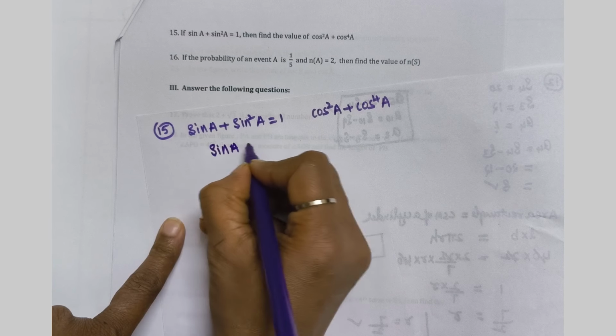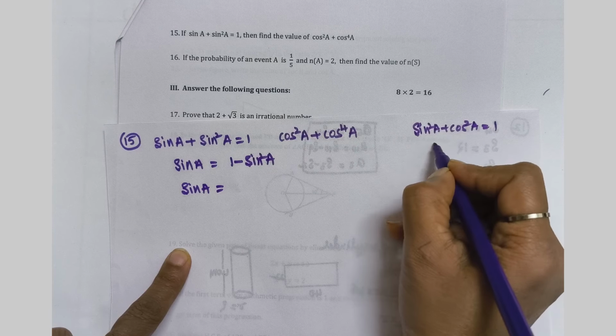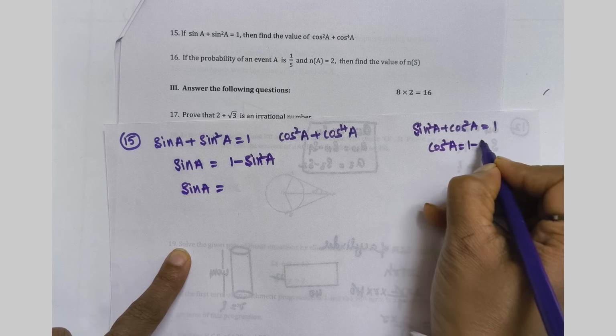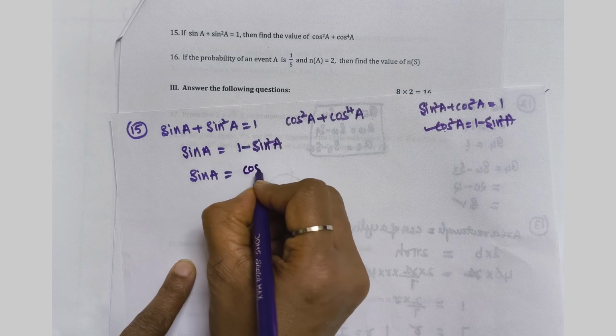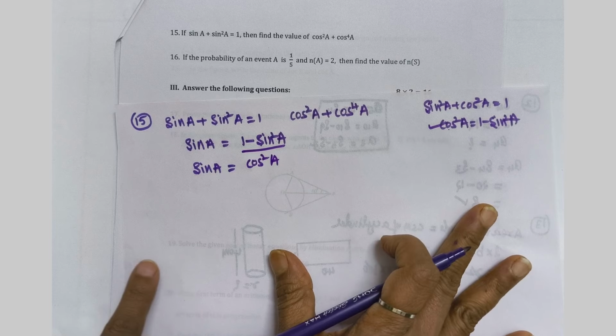You already know this formula: sin square A plus cos square A is equal to what? It is equal to 1. Okay. See here, cos square A is equal to 1 minus sin square A. This concept we are using. So 1 minus sin square A is equal to what can we write? Cos square A. This place we are writing cos square A.